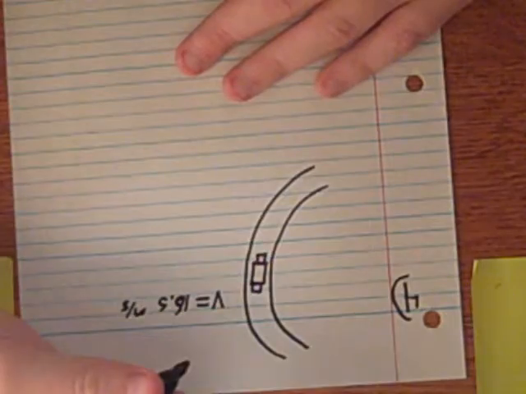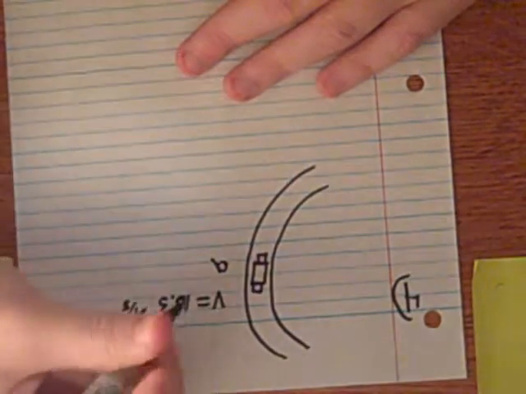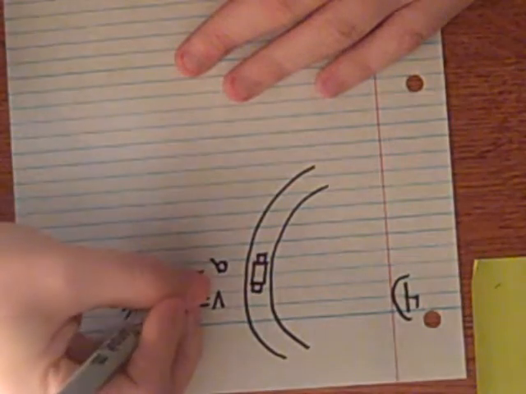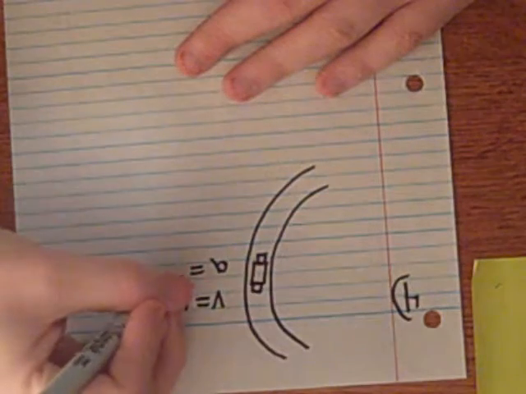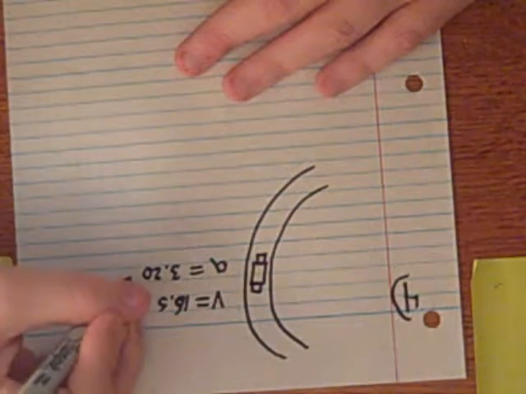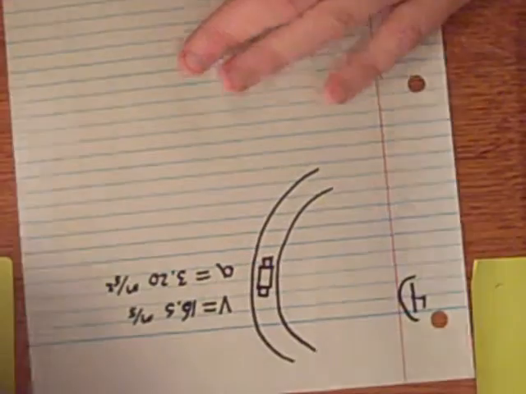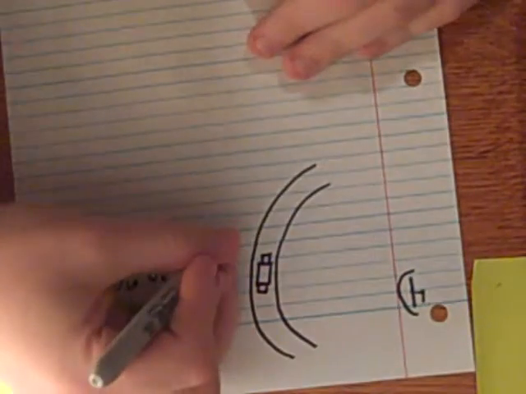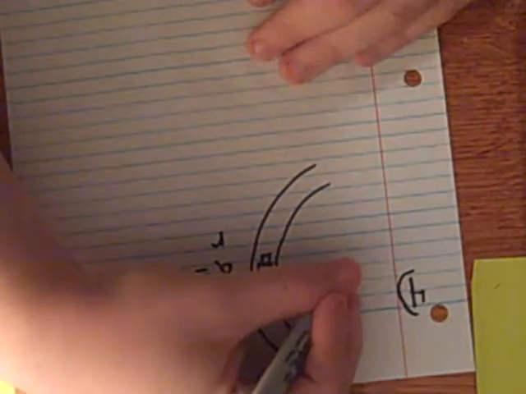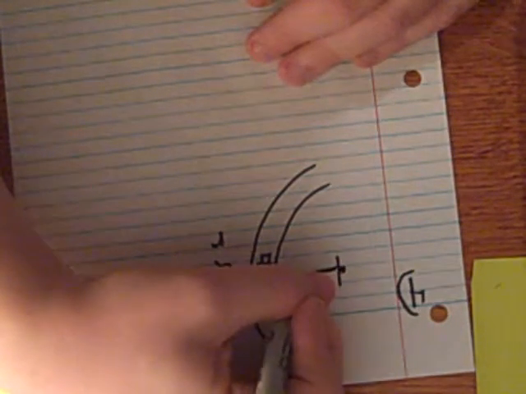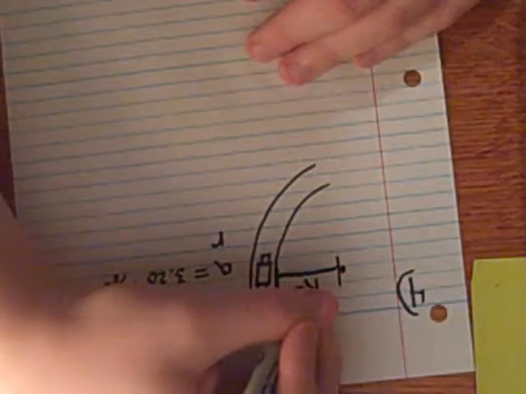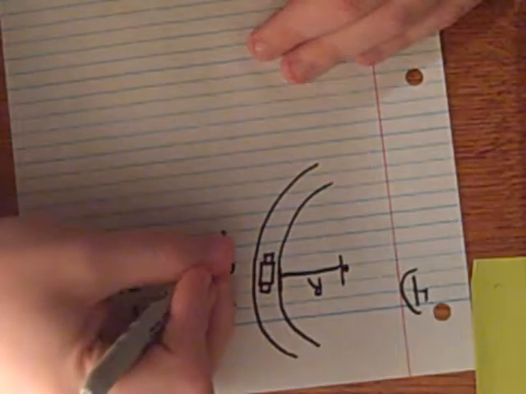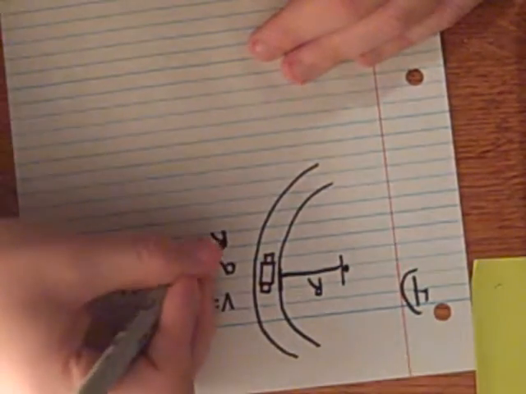Okay, and it has an acceleration of 3.20 meters per second squared. What it wants to know is, what is the radius? Well, fine, I'll put it in the uppercase R, it doesn't really matter.